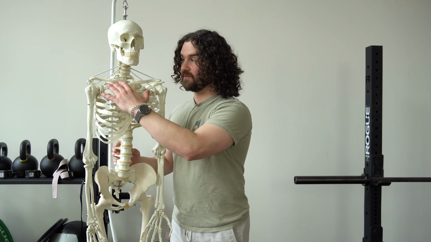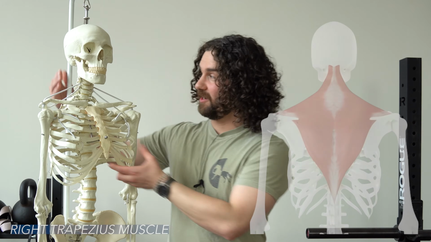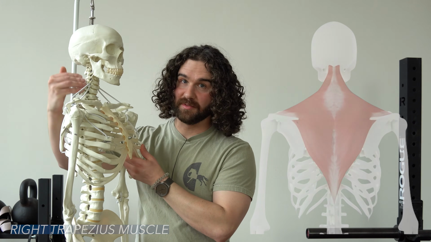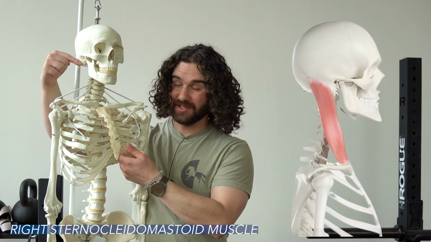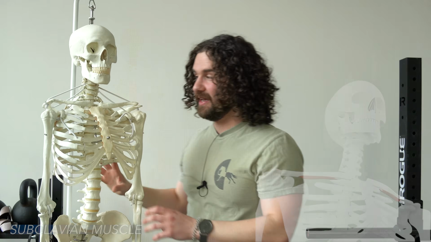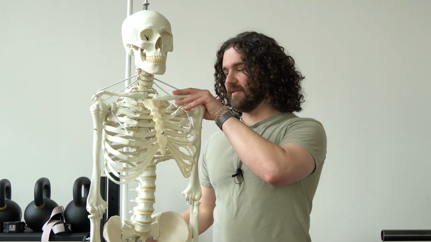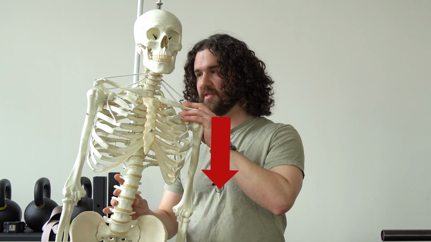Now, there's another scenario here that's a little bit trickier, where the compression in the right side of the rib cage is actually coming from above. If we are using the right side of our neck muscles, particularly our right trap muscles that come through here, our right sternocleidomastoid that comes through here, as well as the scalene muscles and even the subclavius, then we're actually compressing that chest from the top down. What often happens here is that we have a left shoulder that's lower than the right shoulder.